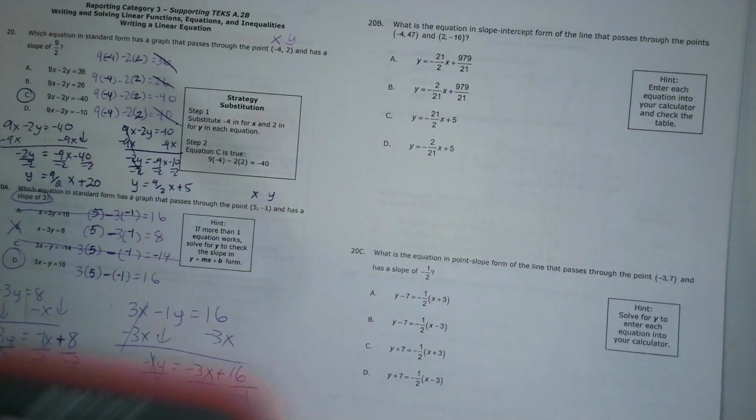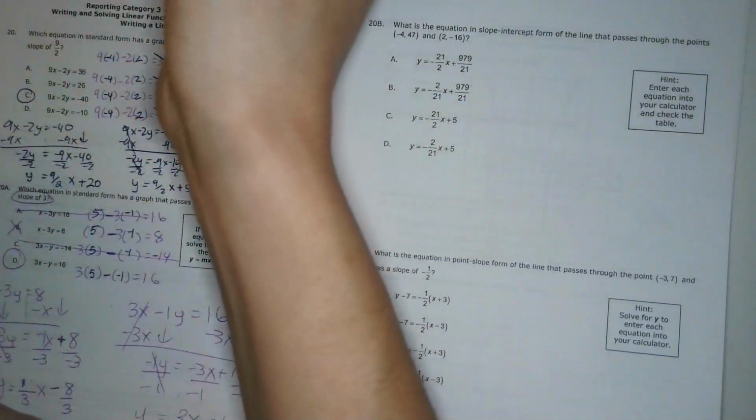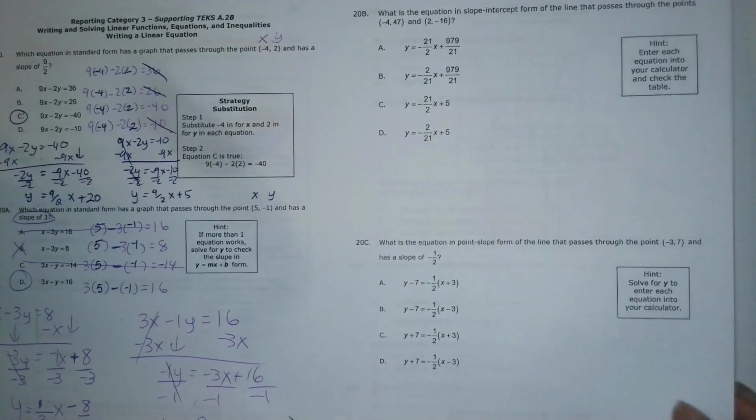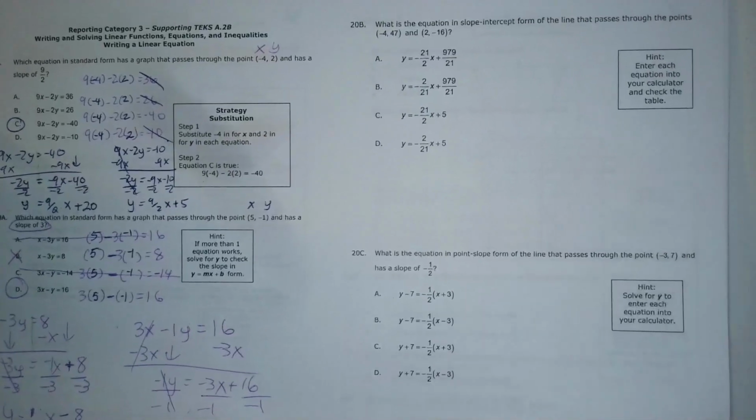I know, it's a lot. But these are very common problems that you're going to have on the STAAR. And they kind of have some tricks to them. So we're going to go ahead and try it out. Now, I am going to show you a shortcut for this next question. And then I will do it the long way.